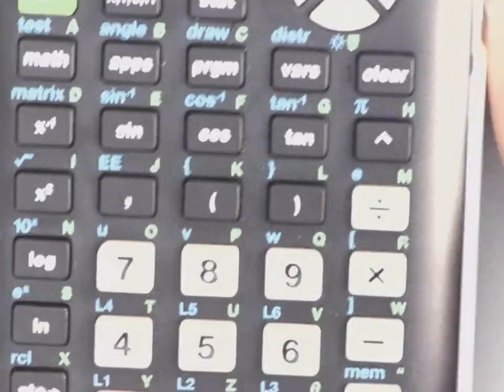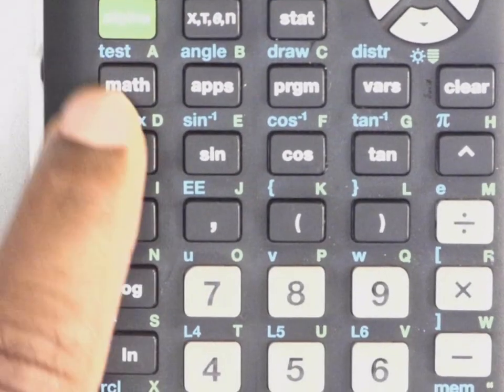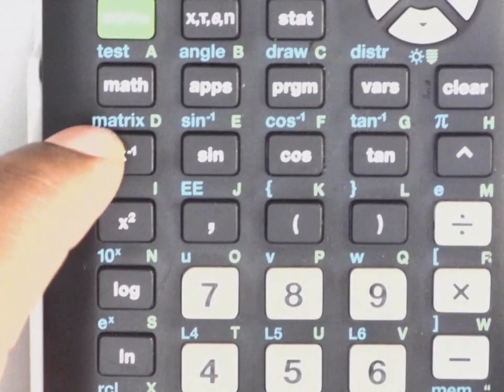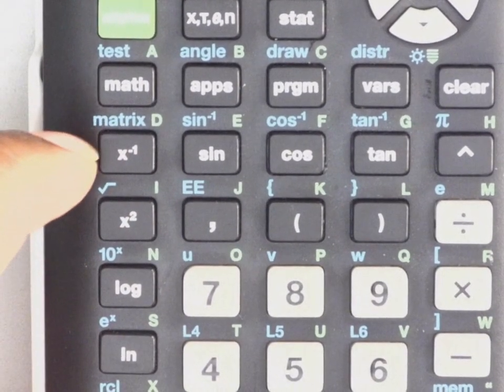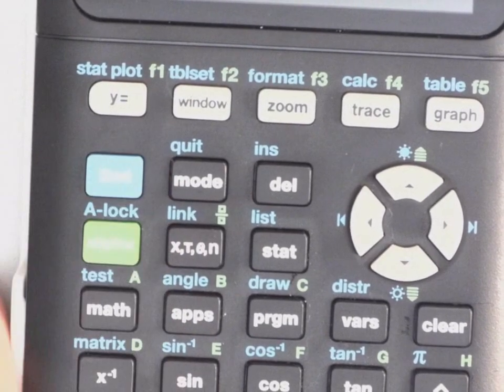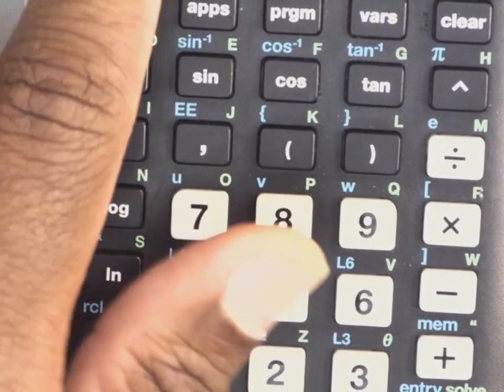Our calculator has a whole world of matrix operations. If you look in this left column in light blue, or depending on what calculator you have, you should see the matrix option right above this x to the negative 1 power. So whenever we want to work with matrices, you hit the second button here, and then you hit the matrix option.